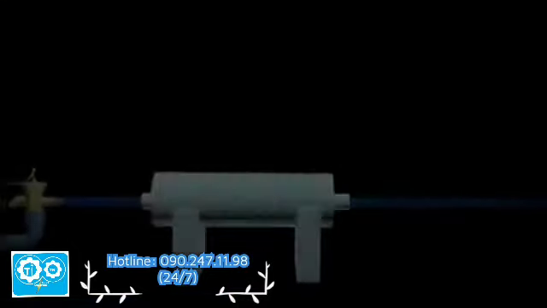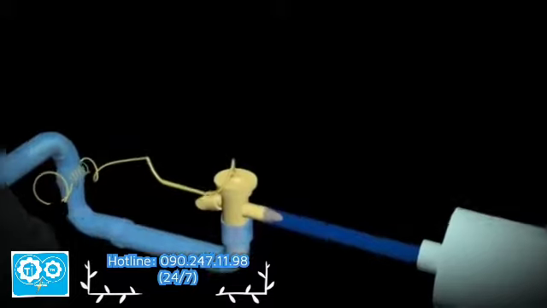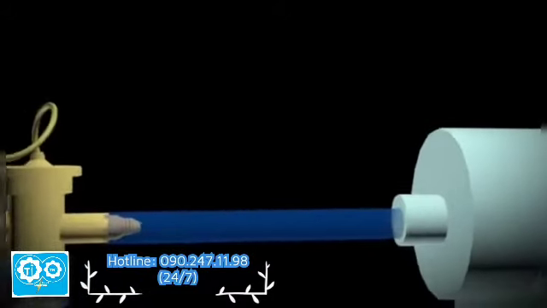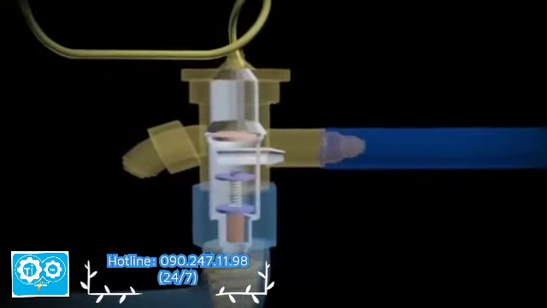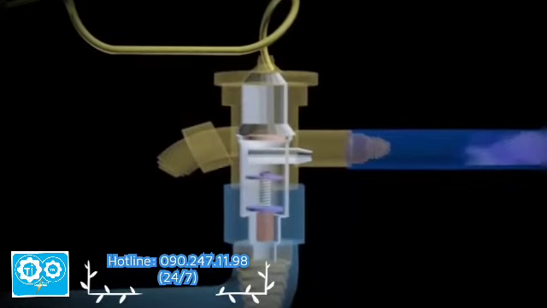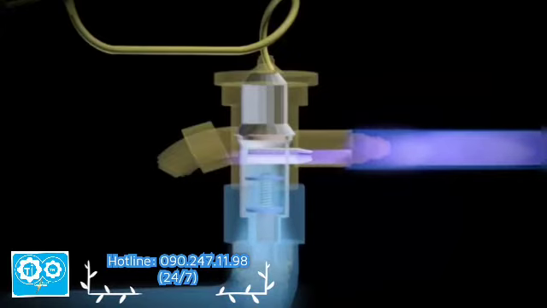Expansion valve. The expansion valve serves to reduce the pressure and control the flow of refrigerant going into the evaporator. When the pressure of the refrigerant has declined drastically, the temperature will drop dramatically, to lower than the chilled water temperature.